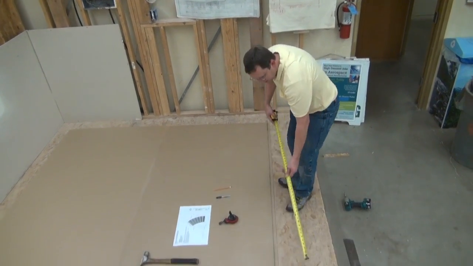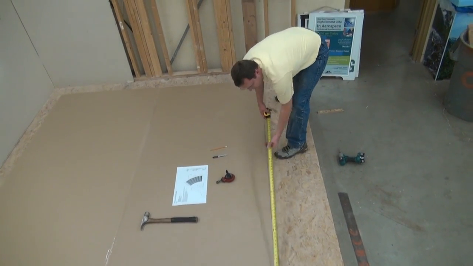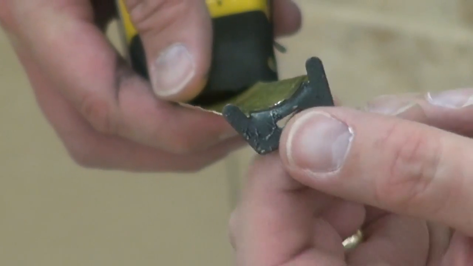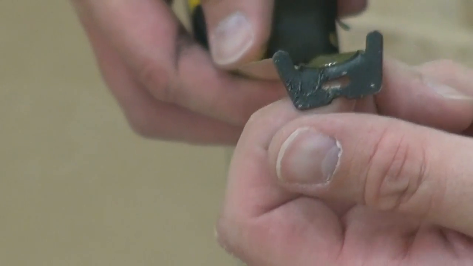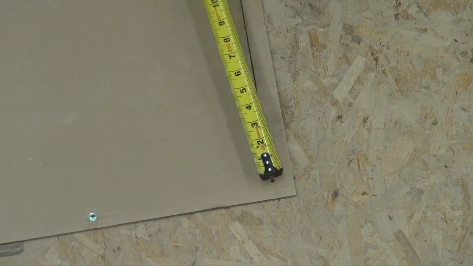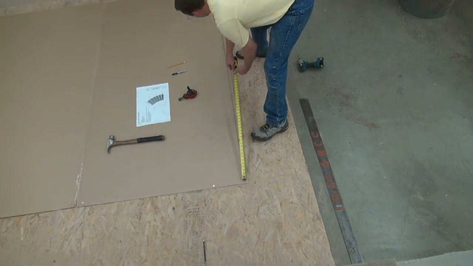So I'll hook my tape. And when you're hooking your tape, notice on the end of your tape there's a slot on the hook. That slot is so that you can fit the head of a nail in there to help hold and position that tape, so it pivots nice and freely and stays in place.